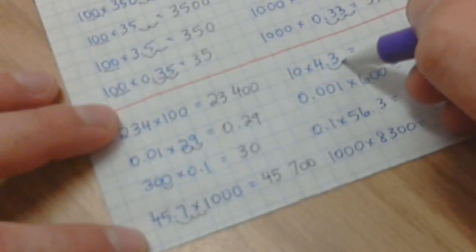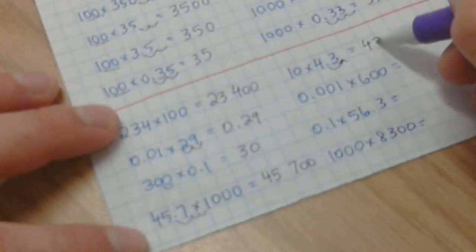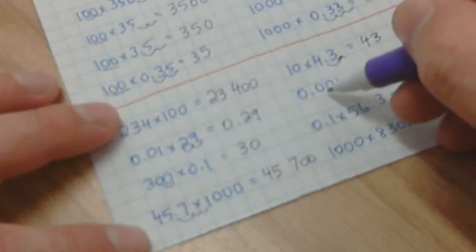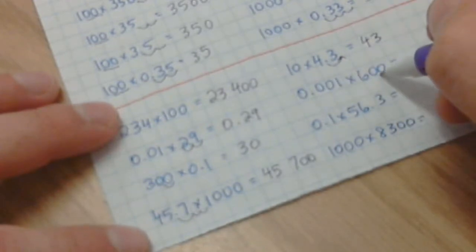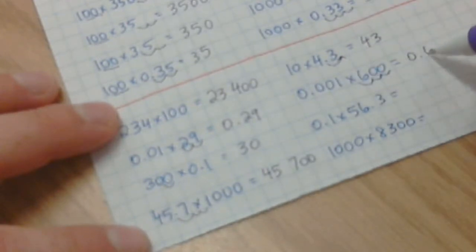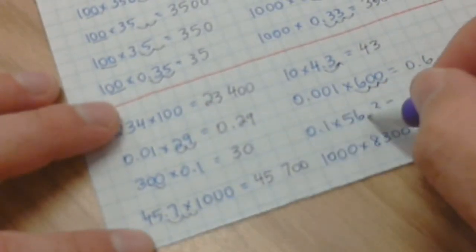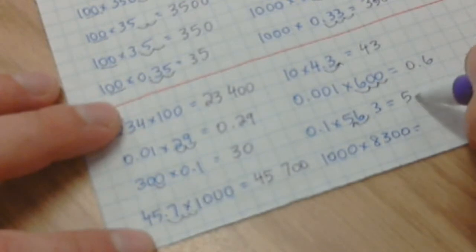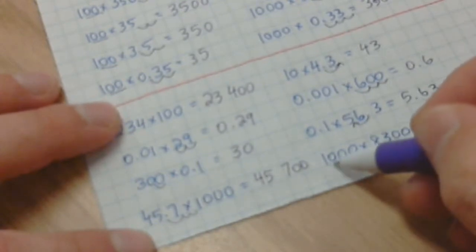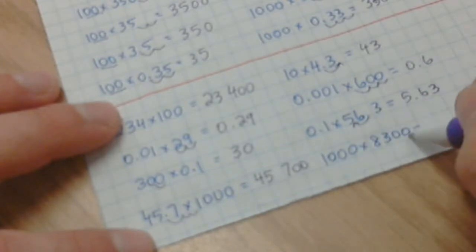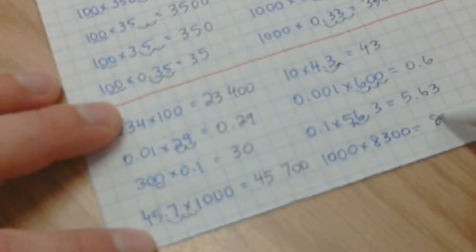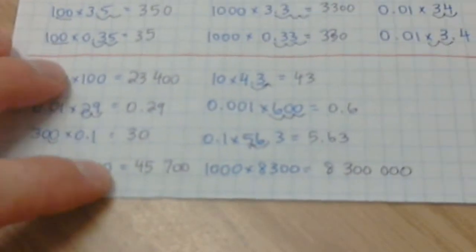Times 10 means 1 to the right. So it becomes 43. 3 spots after the decimal means 3 spots to the left. So it becomes 0.6. 1 spot after the decimal means 1 spot to the left. 5.63. Numbers bigger than 1, 3 zeros, means we add 3 zeros on. Say 1, 2, 3. So it becomes 8,300,000 and then those 3 new zeros. 8,300,000.